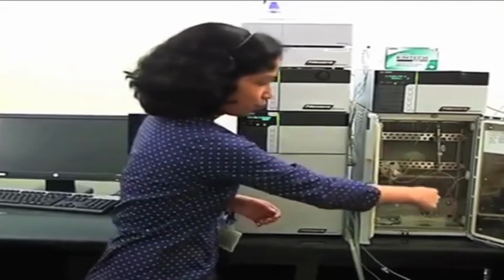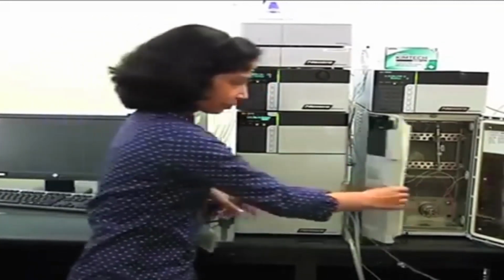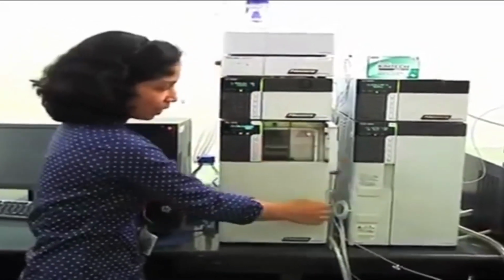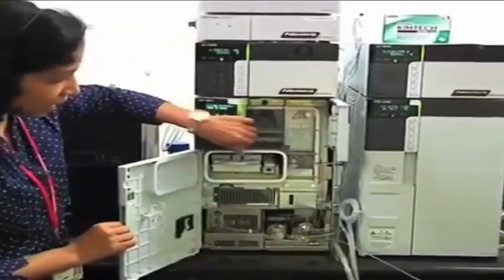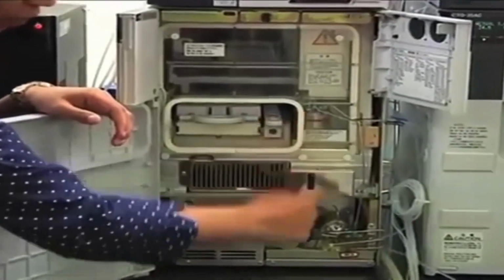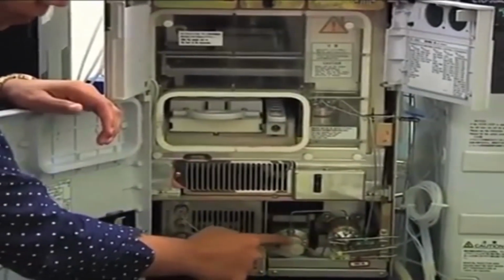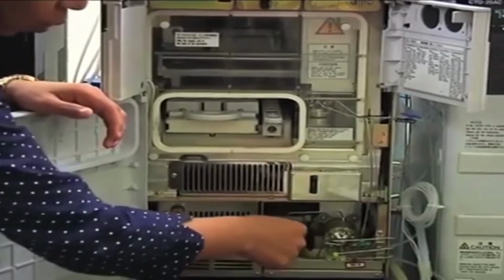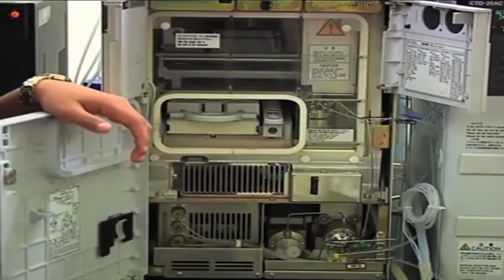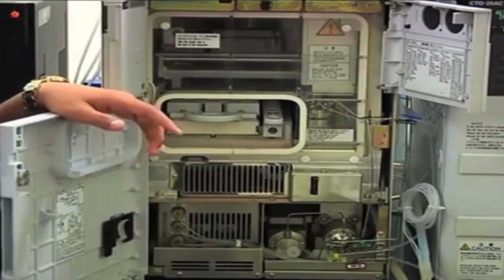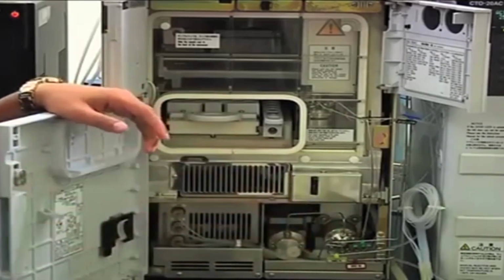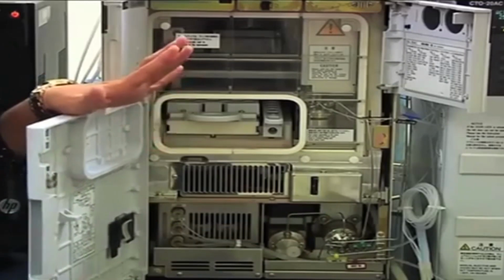So after the mixer, your flow will go to the auto sampler. This is the auto sampler unit. Okay, any auto sampler unit, if you see, has 3 parts. One is a high pressure valve, one is a low pressure valve, and one is a measuring pump or metering pump. So what is the function of the measuring pump? Whenever you give a command that okay, inject 10 microliter of sample, that is done by this measuring pump. So it will inject 10 microliter or 5 microliter depending upon the command.